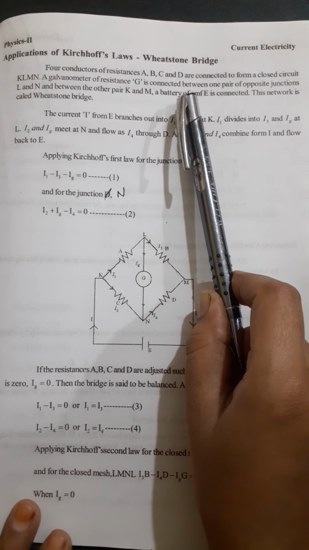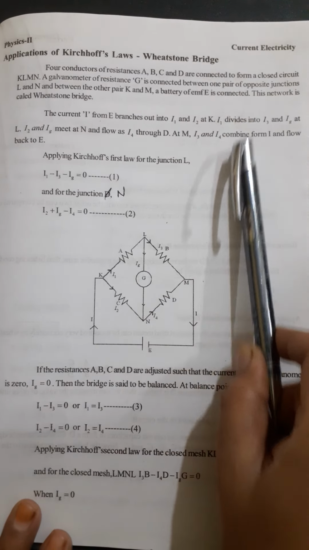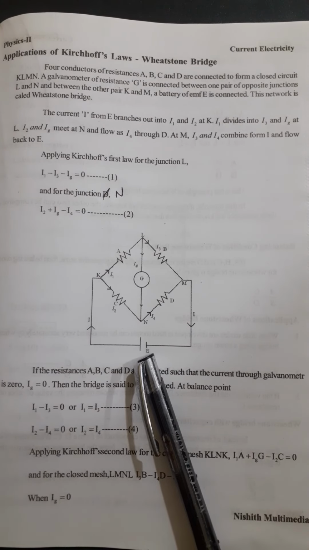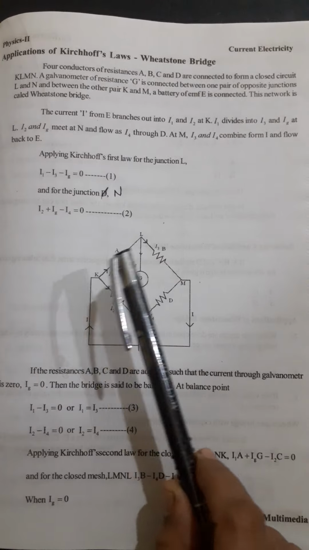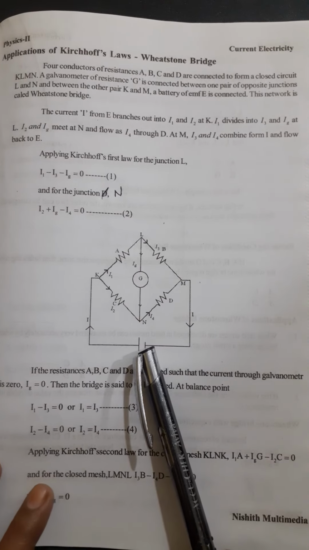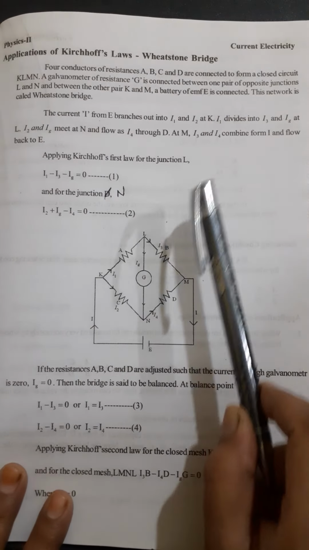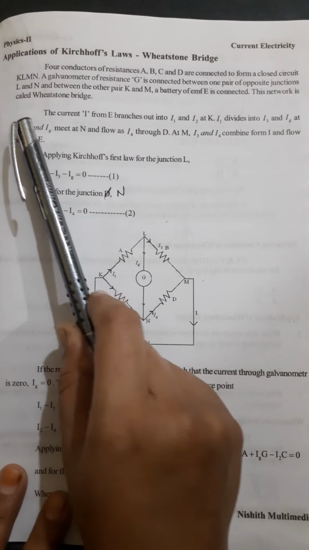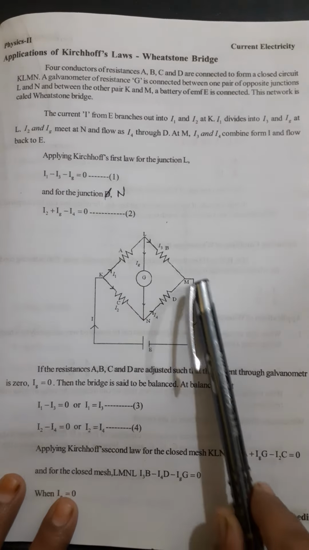A battery of EMF is connected. So what is EMF? EMF is nothing but an electromotive force which drives the electrons, and this is connected in between the two points, that is K and M. This particular network is called a Wheatstone bridge.